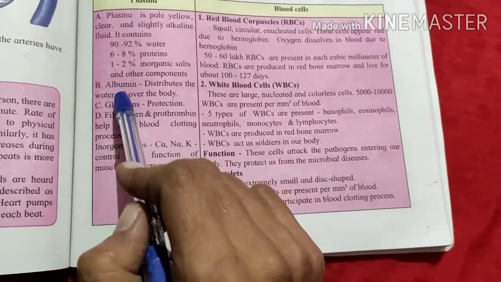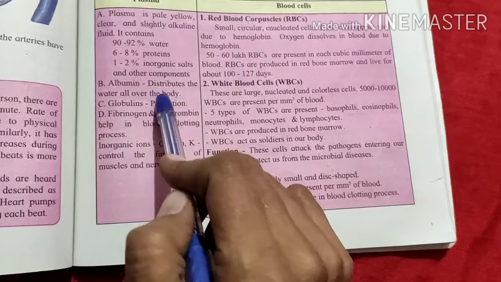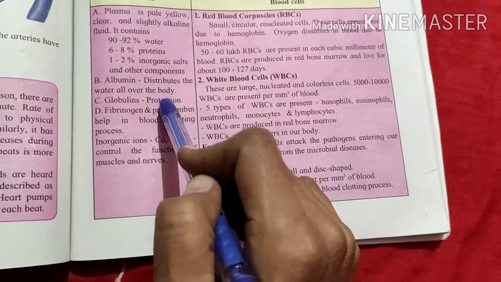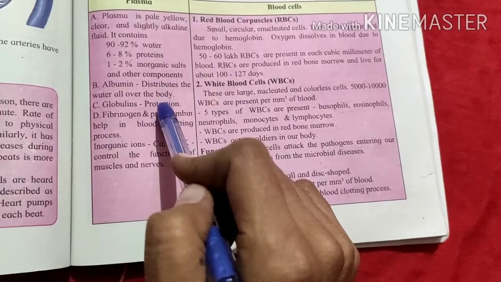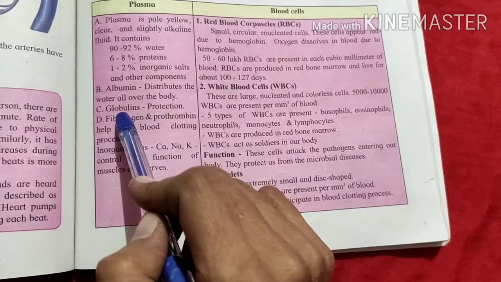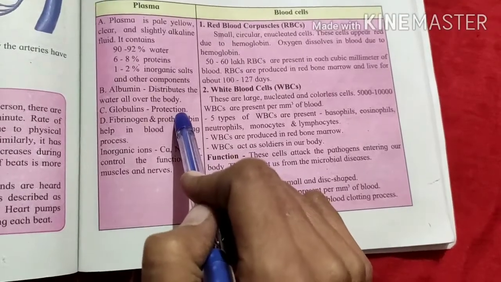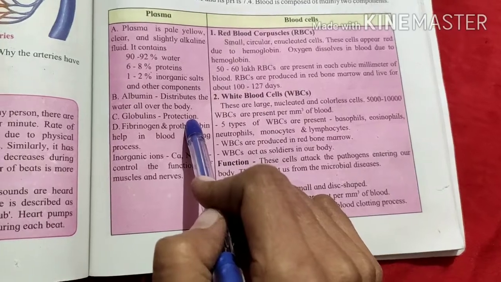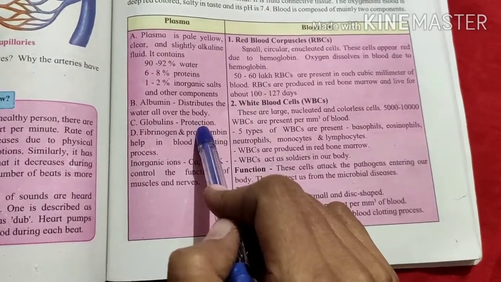Now the next is albumin. Albumin is also one type of protein present in your plasma, and it distributes the water all over the body. In your body, water is very important for different functions, and distributing this water is done only by albumin. Now the next is globulins. Globulins carry out the function of protection. If any unwanted or harmful organism enters your body, globulins protect against the attack of different bacteria and viruses.